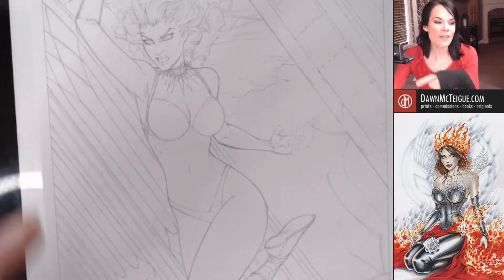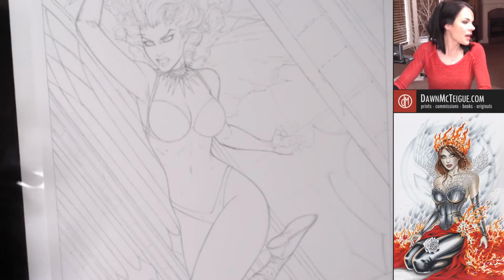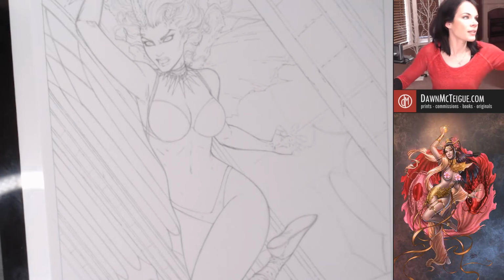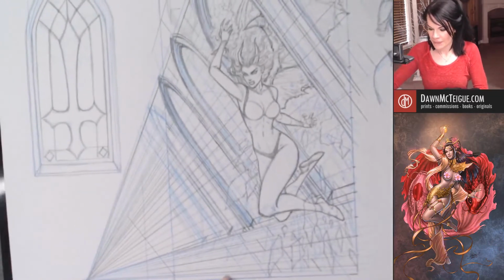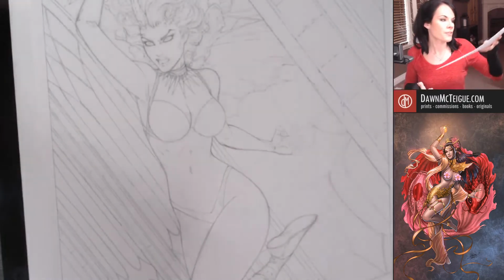So, Blue Note, I've been working on this one for a little while. I did the layout, and then the sketch I did on live stream on Thursday. And this was the sketch, and then I'm working on the final cover now.